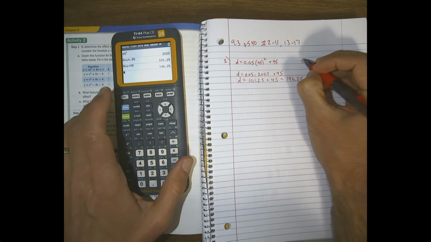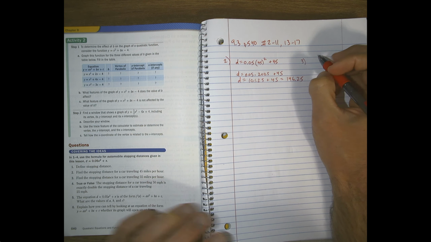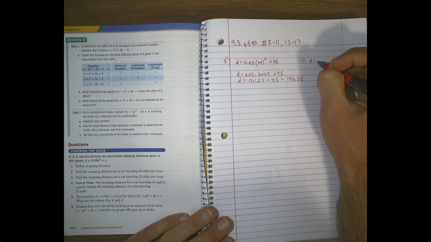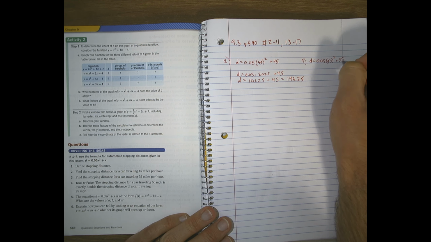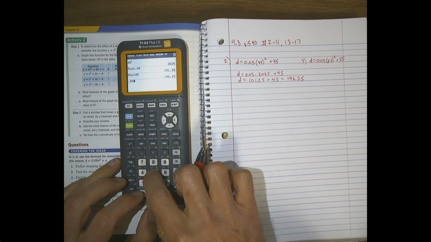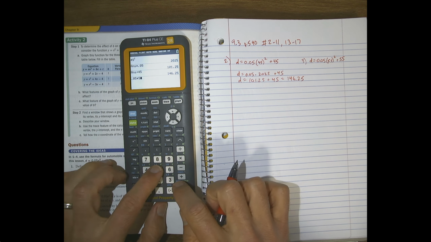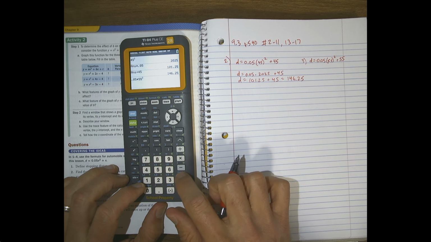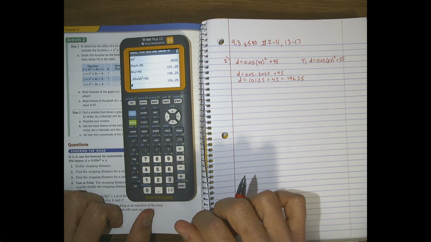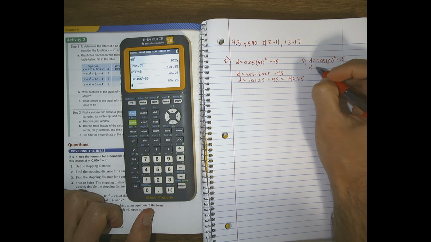So number 3 is similar, just for 55 miles an hour. So I'm going to go ahead and plug this in. 0.05 times 55 squared plus 55. Now this one, let's try and plug it all in at once. So 0.05 times 55 squared plus 55. And the calculator will get it right for us. So D equals 206.25.